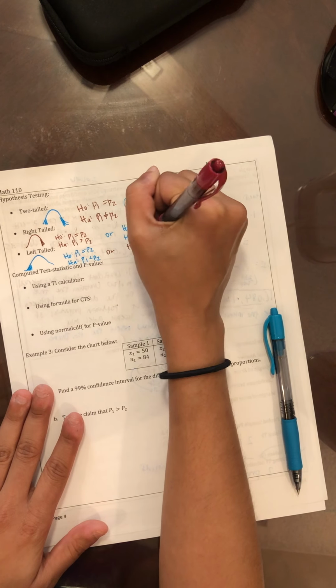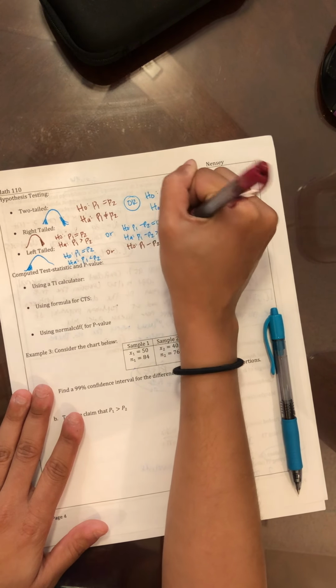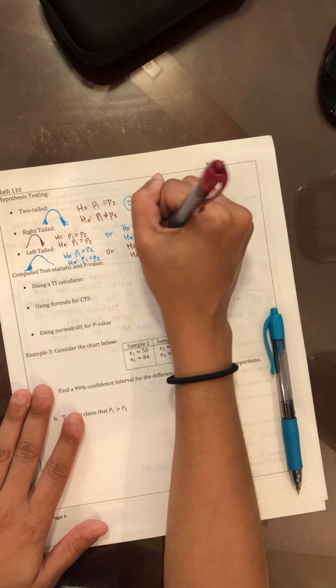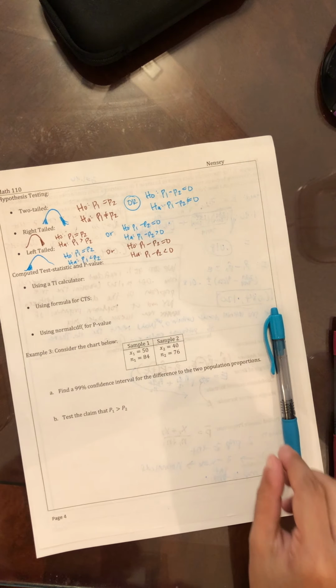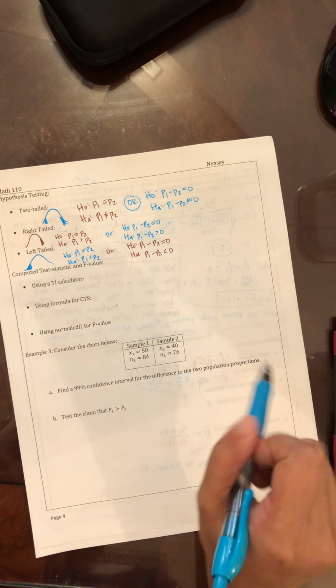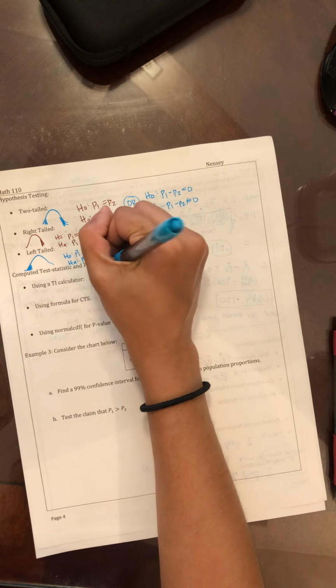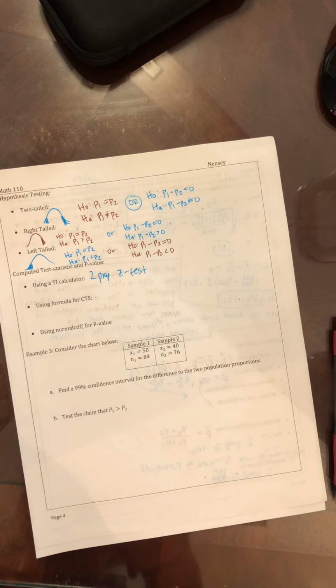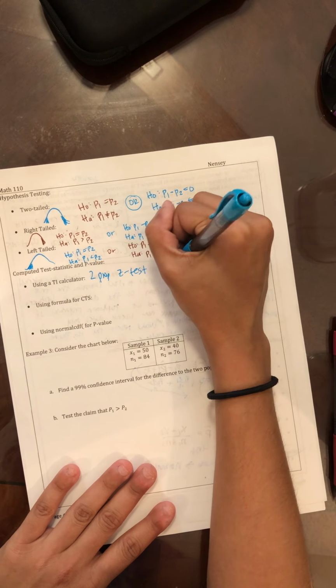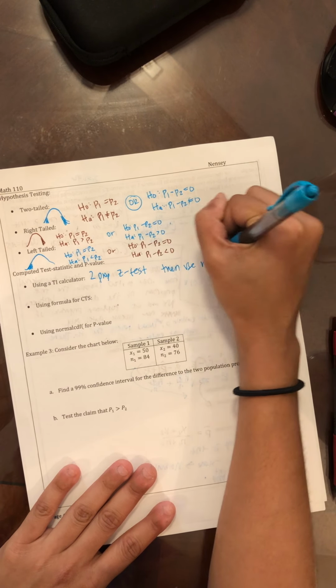Or our H0 is P1 minus P2 equals 0, and our Ha is P1 minus P2 is less than 0. If you're using a TI calculator, you're going to do a 2-prop Z test. And this is what I was trying to write in the front of this paper. And then use normal CDF.